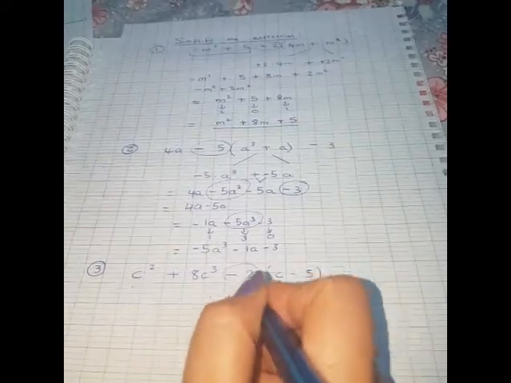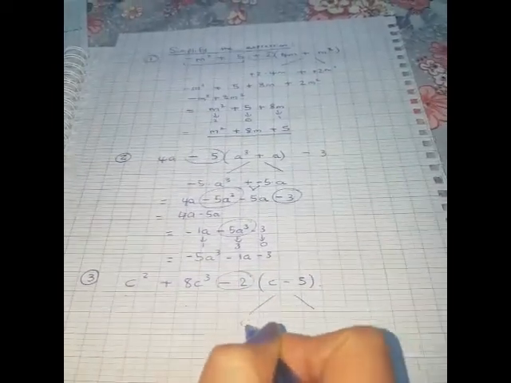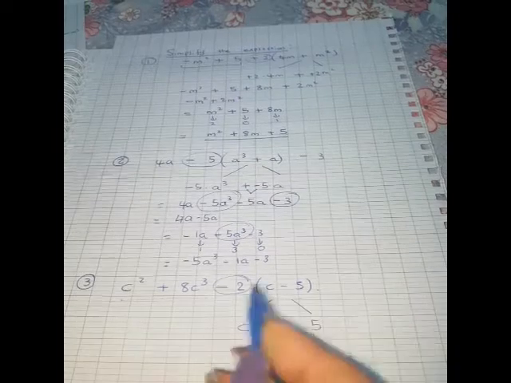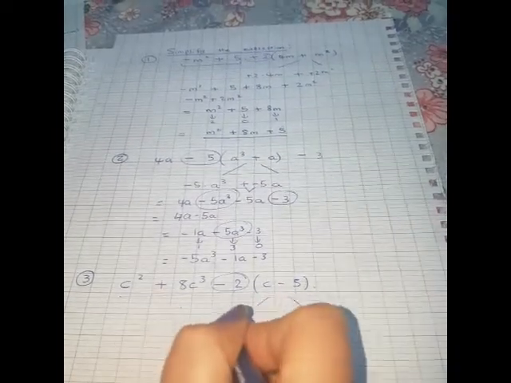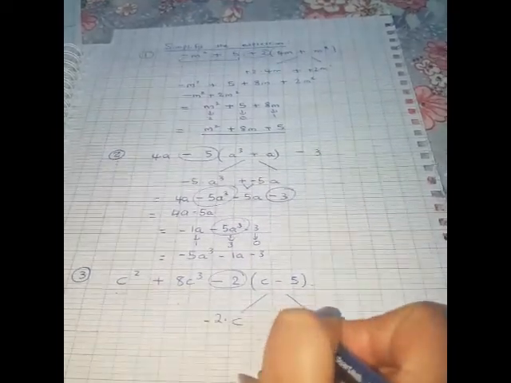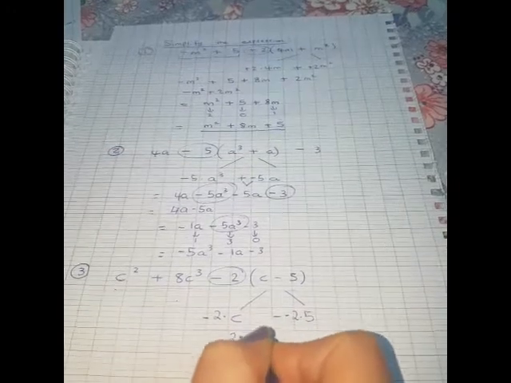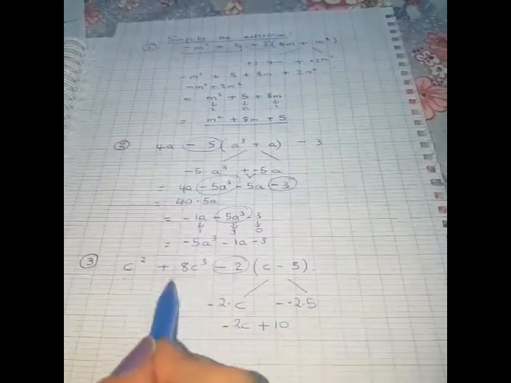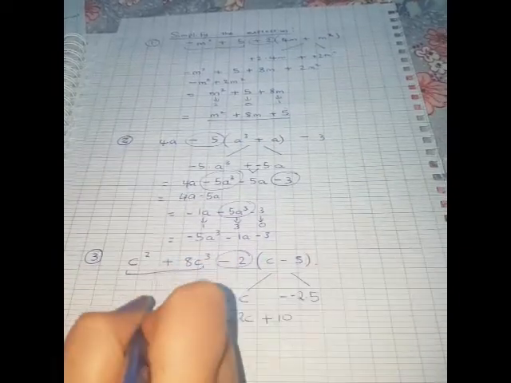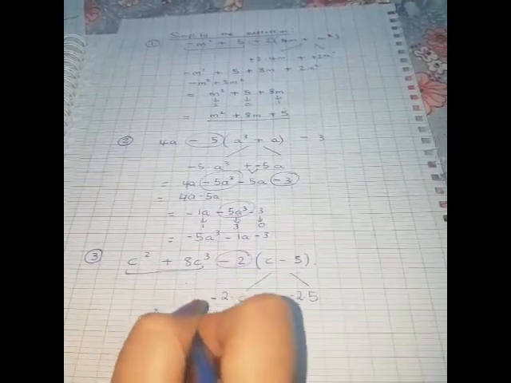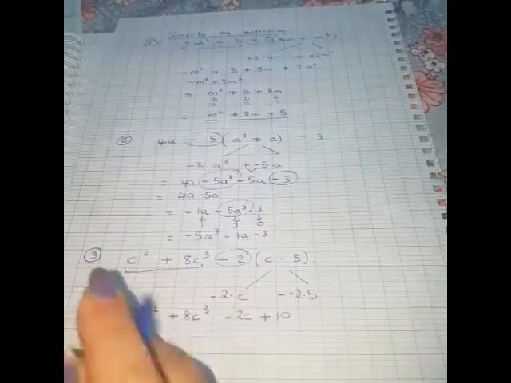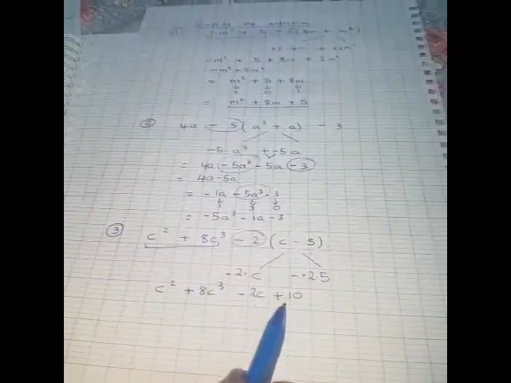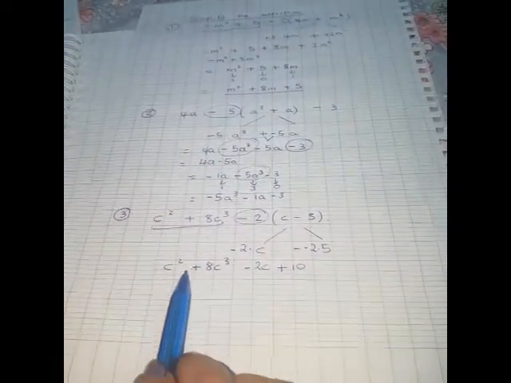So here I have distributive property again. I bring down my c and my 5 with the negative sign in between, and I'm distributing the negative 2. So it's negative 2c minus, and a minus gives me a plus, 2 times 5 is a 10. And I bring down what I have left, c to the second plus 8c to the third minus 2c plus 10.